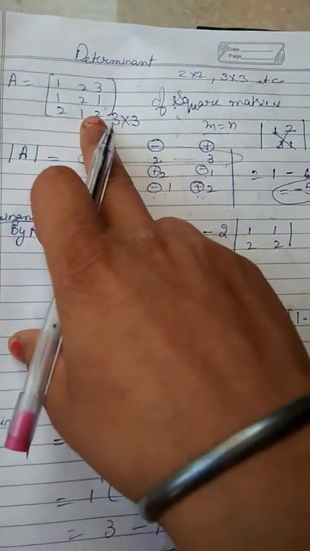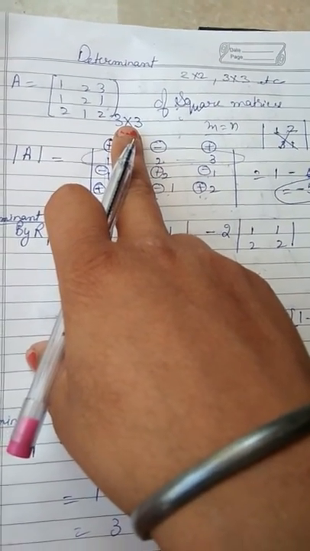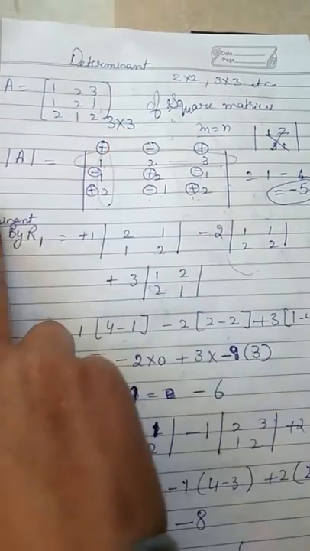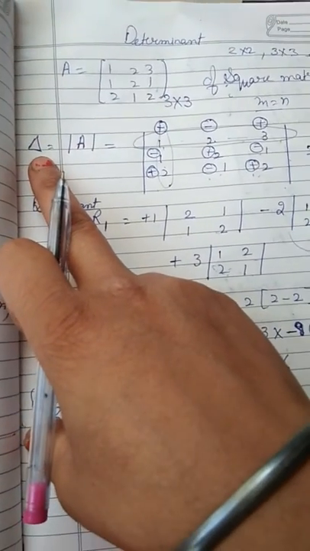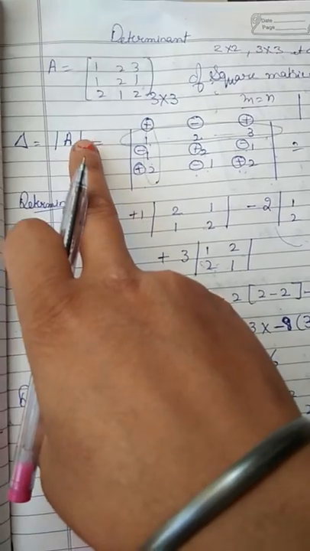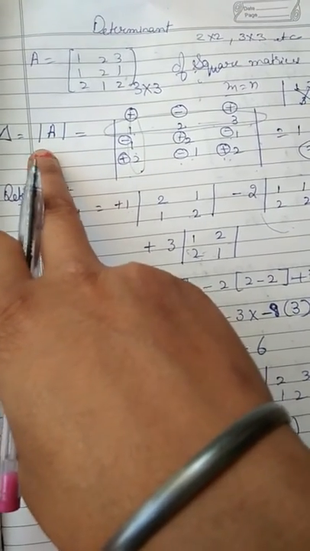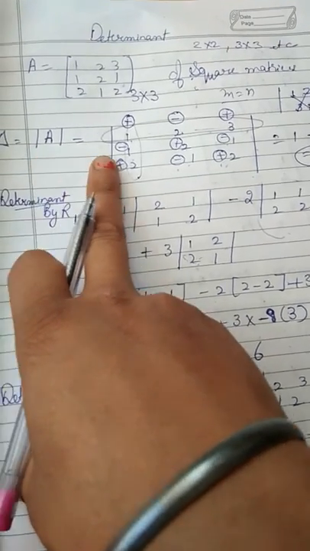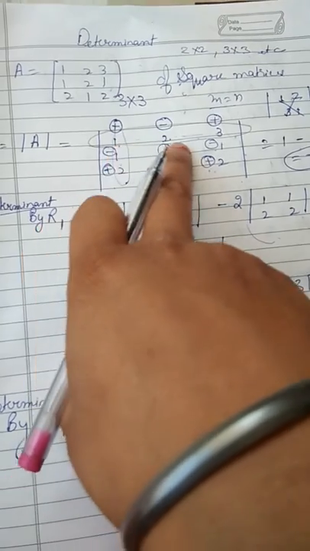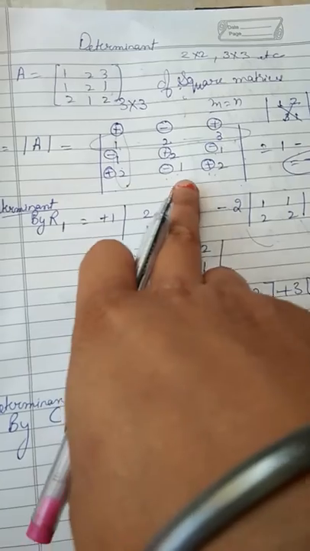Now for 3 cross 3 matrices, let us learn how to find the determinant of a 3 cross 3 matrix. We can denote the determinant by delta or by this sign: these two lines with A written between them. This is the sign of the determinant of A. Now the square matrix is written here. The elements of the square matrix are 1, 2, 3, 1, 2, 1, 2, 1, 2.